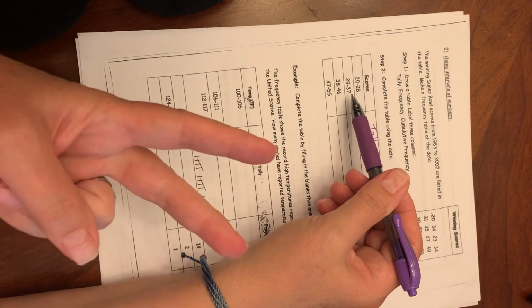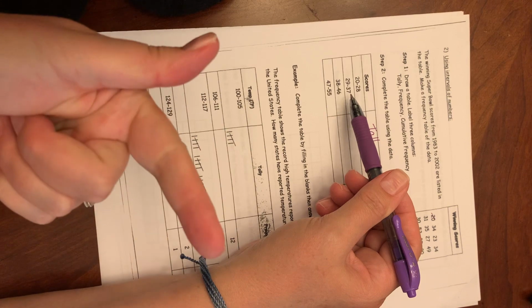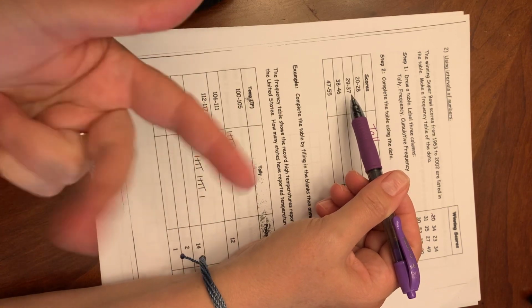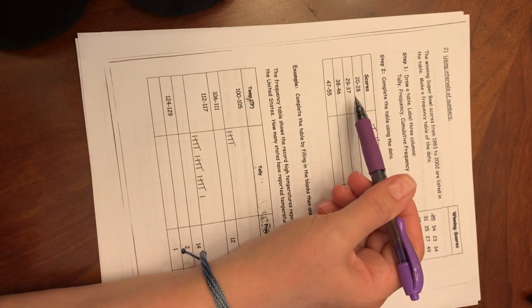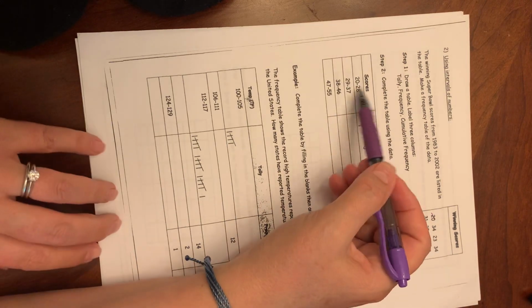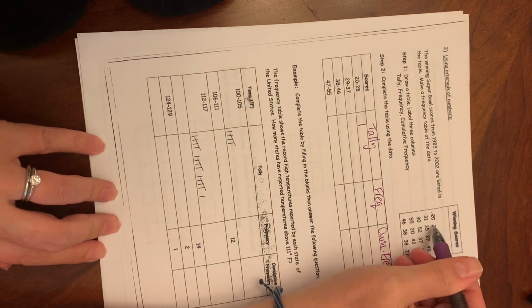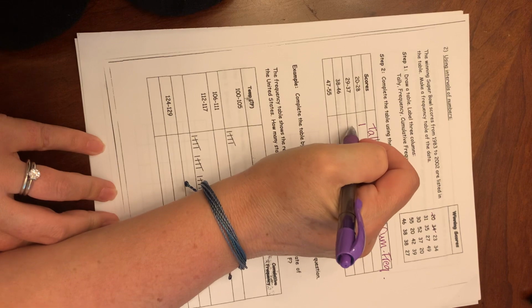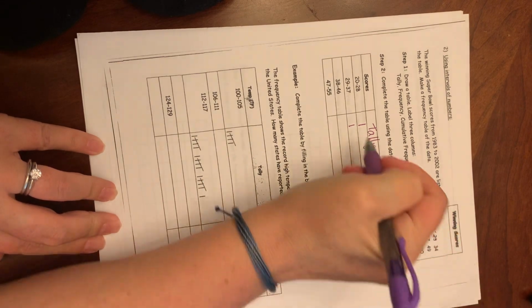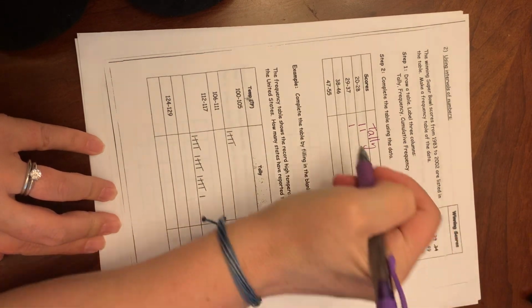Here, 29, 30, 31, 32, 33, 34, 35, 36, 37. Again, the same number. The intervals are the same. Okay, so we have 34 here. That's going to go here. 23 here. 34 here.